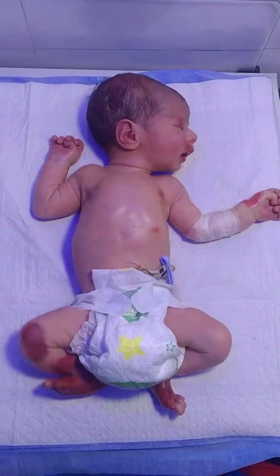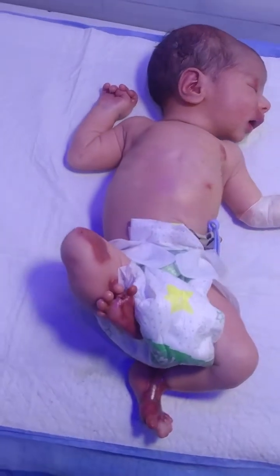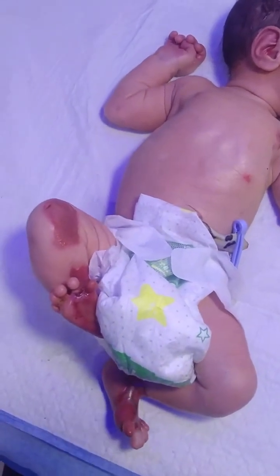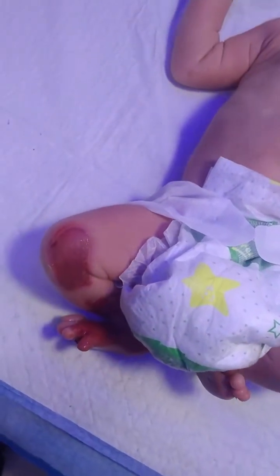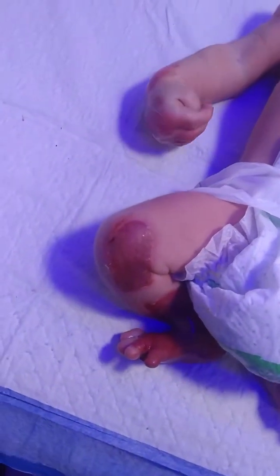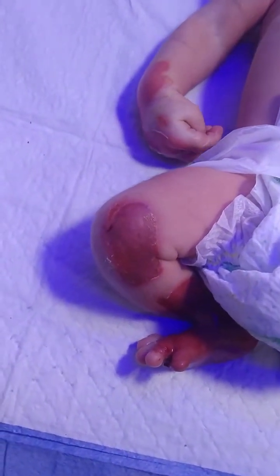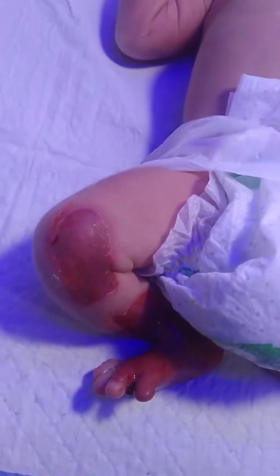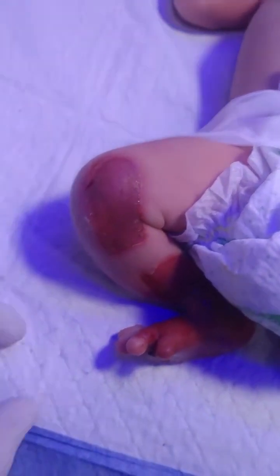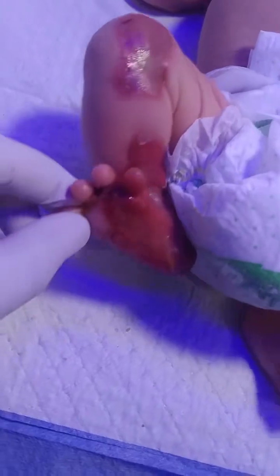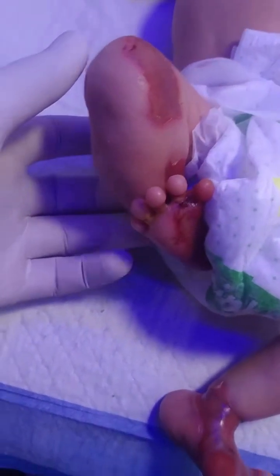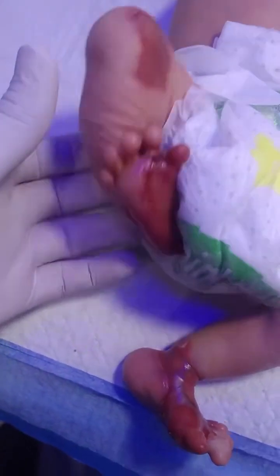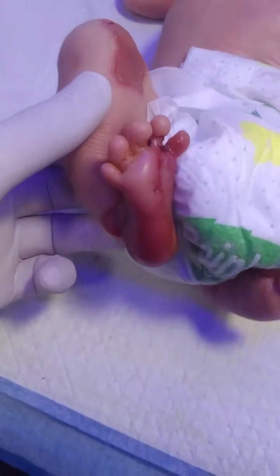We will talk about Epidermolysis Bullosa. It's a group of rare genetic disorders that affect the skin and mucous membranes. It's characterized by the formation of blisters and sores on the skin and in the body's internal lining, such as the mouth, esophagus, and respiratory tract.